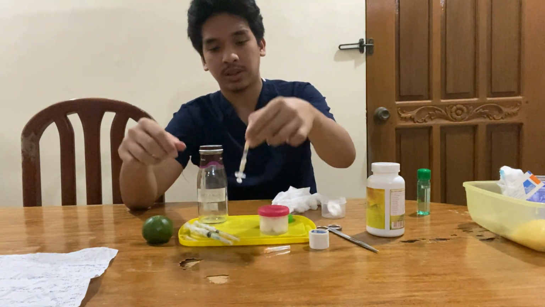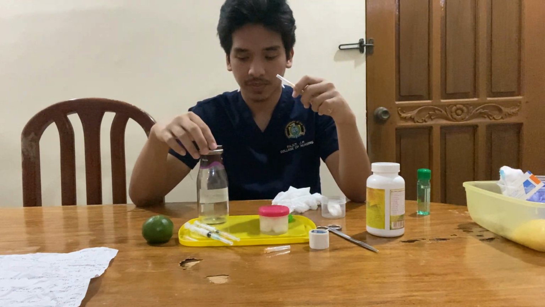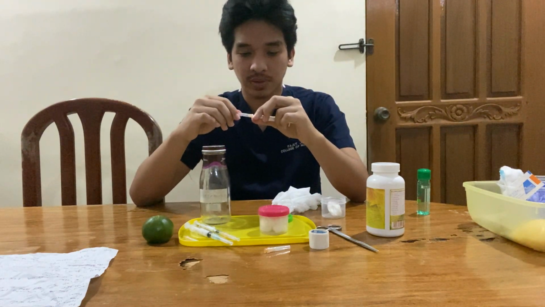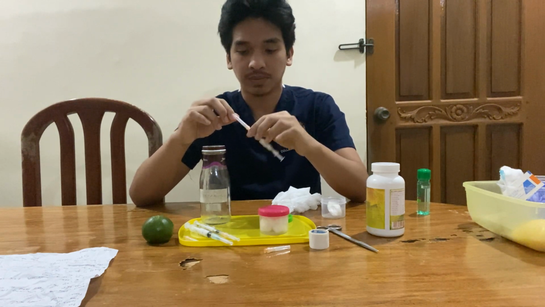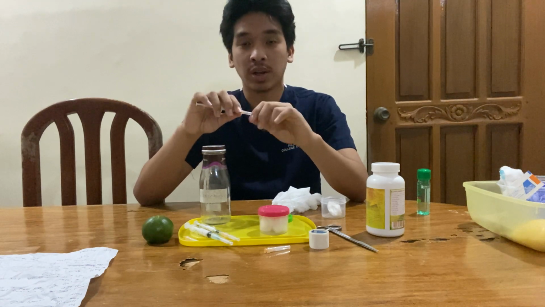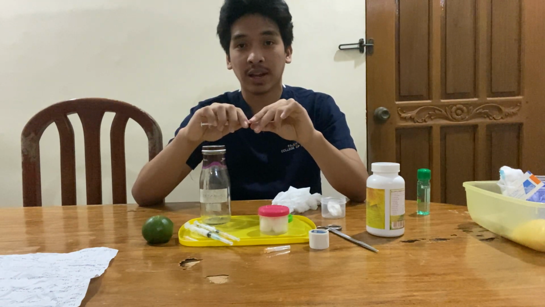Last one is the antibiotic. To do this, the doctor ordered that we will get 0.1 of the cefuroxime and 0.9 of sterile water.